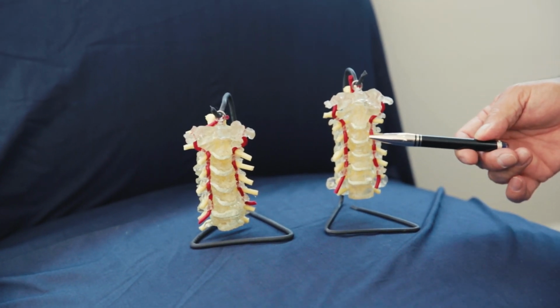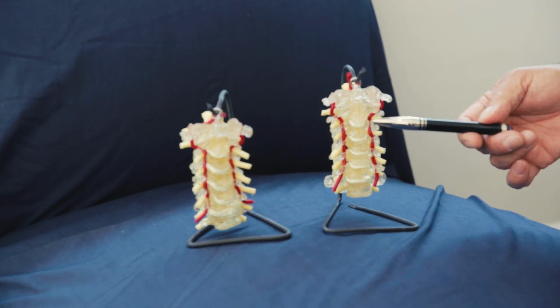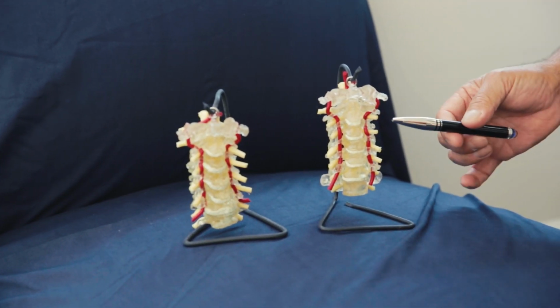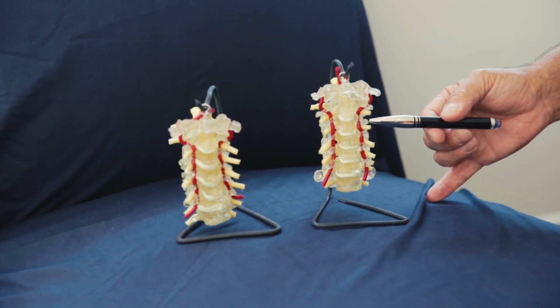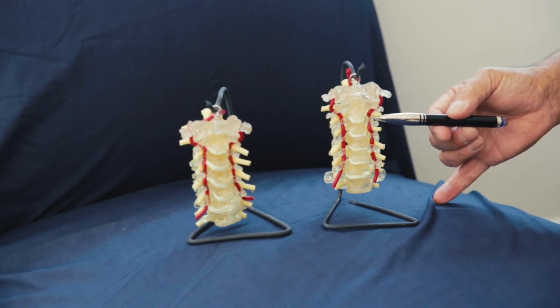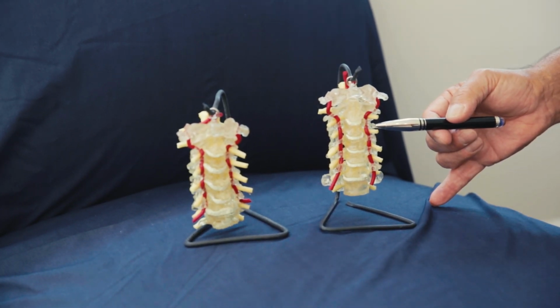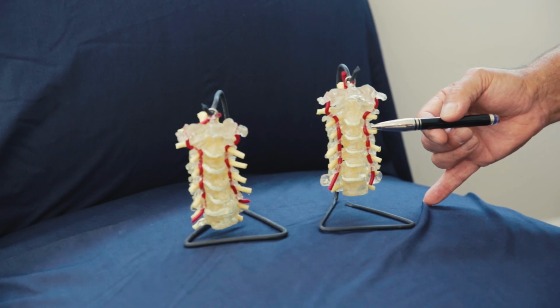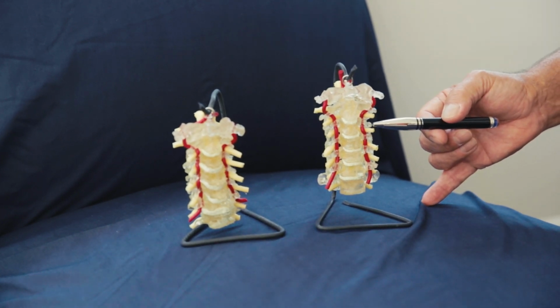Between each 2 vertebrae, it's the disc here. And between each 2 vertebrae, we also have the vertebral hole where the nerve roots exit the spinal canal here. You can see the nerves here. And in the cervical region, we have it very close to the vertebral artery, okay?